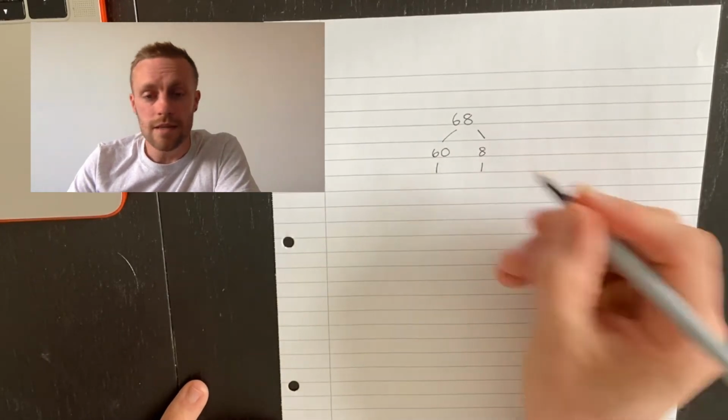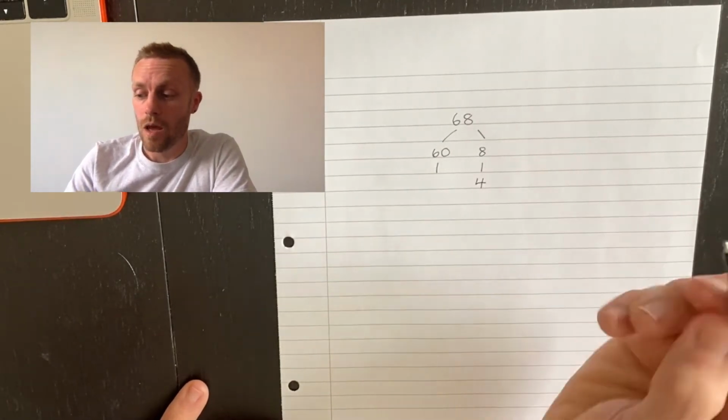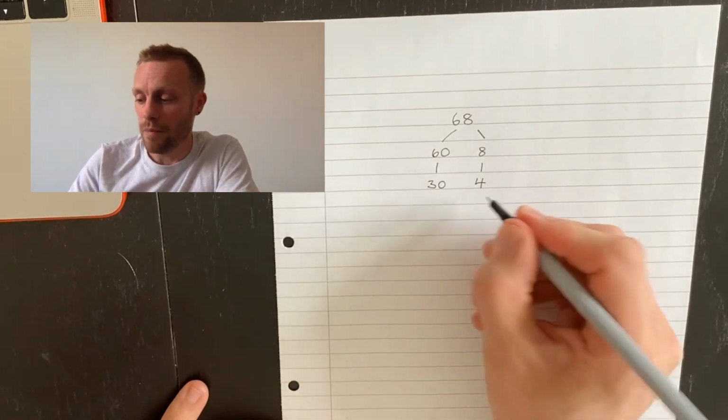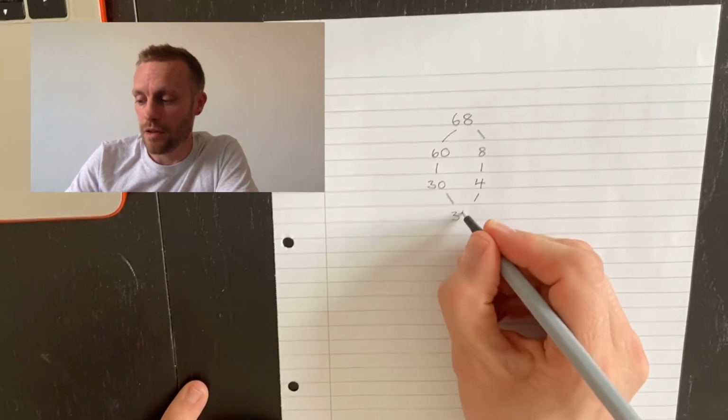Now I'm going to halve each of the numbers individually. So I'm going to halve 8, half of 8 is 4, half of 6 is 3, so half of 60 must be 30, pop them back together, and that gives me 34.